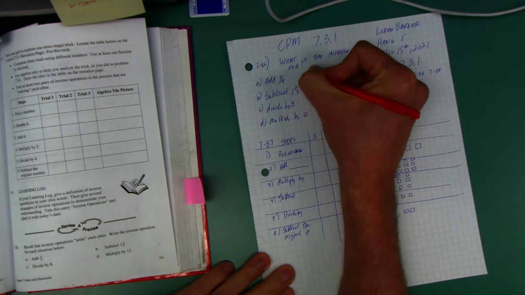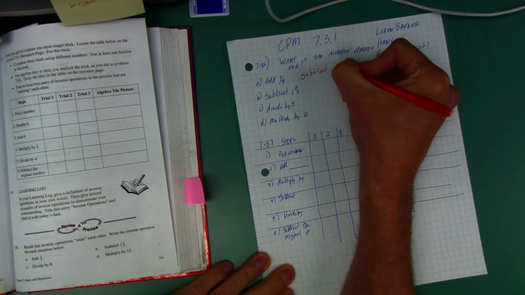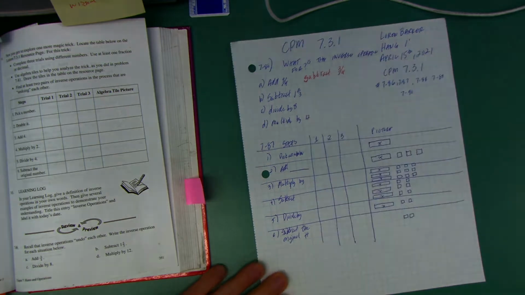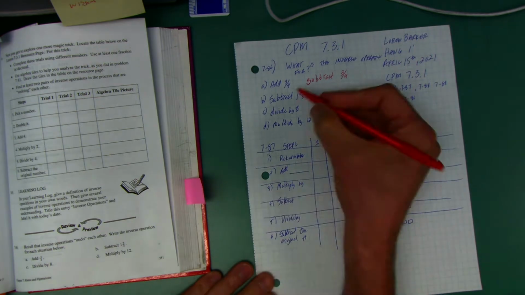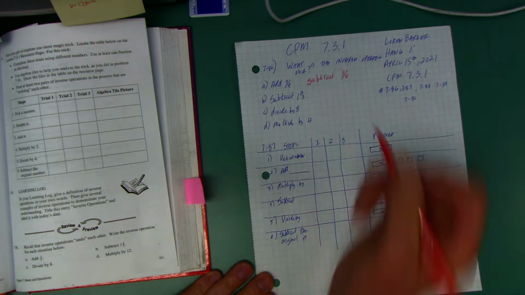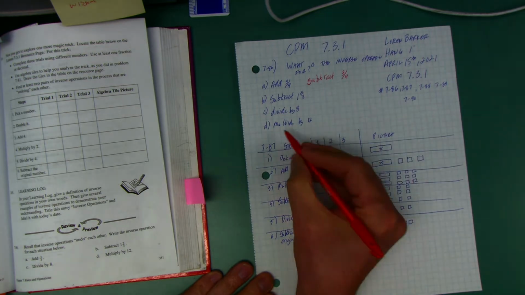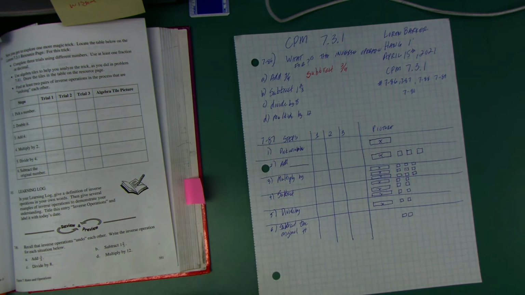All right. Now, I think you guys can do these. So that's the only answer I'm going to give you on this one. You get the opposite of subtracting 1 2/3, the opposite of dividing by 8, and the opposite of multiplying by 12. Okay. Next set of problems.